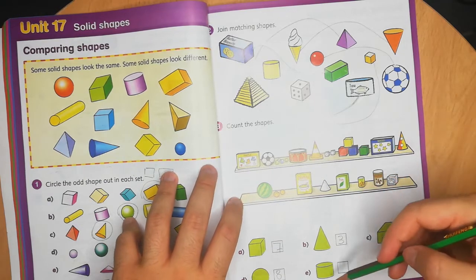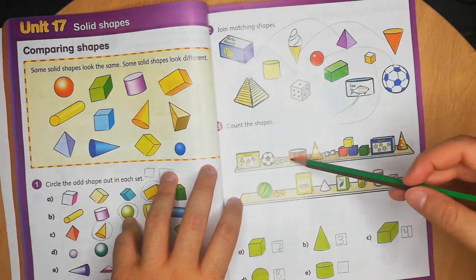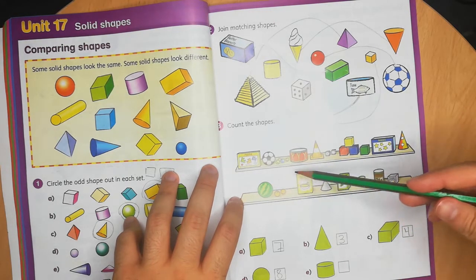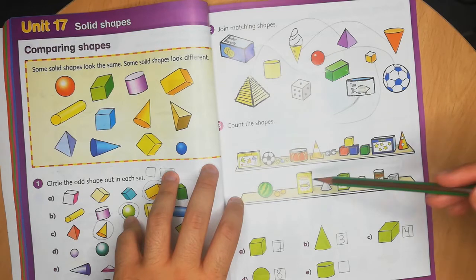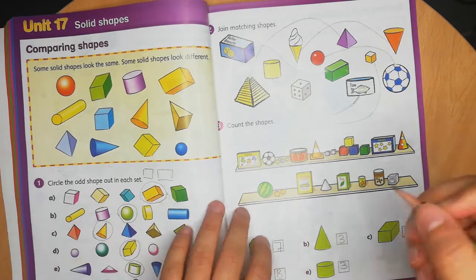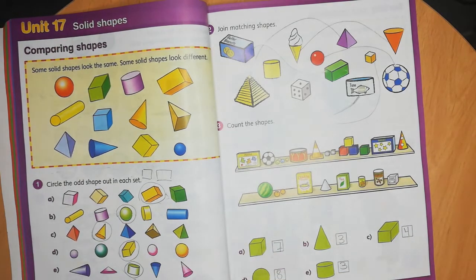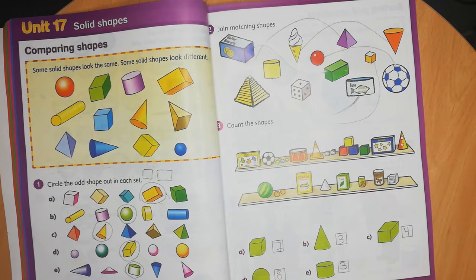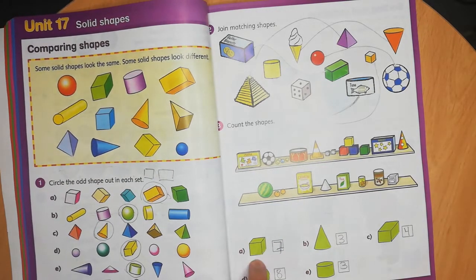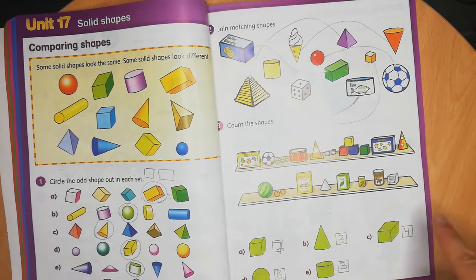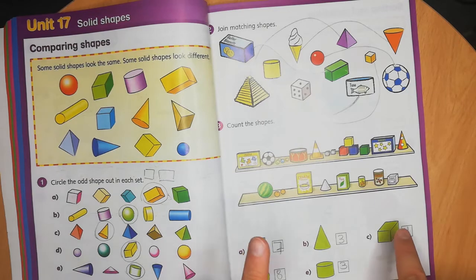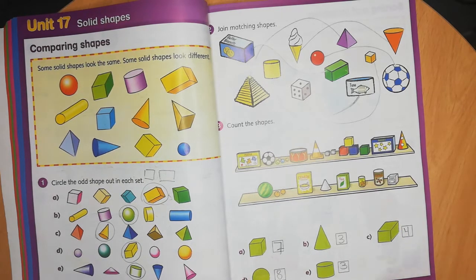Okay, moving on. Cylinders, let's see. 1, 2, 3. So that's 3 cylinders on this one right here. All right, that's great. I hope you got most of the answers correct. I'm not sure, although you could count again and double check and see if I answered them correctly. I have 7 cubes, 3 cones, 4 rectangular boxes, 8 spheres, and 3 cylinders.